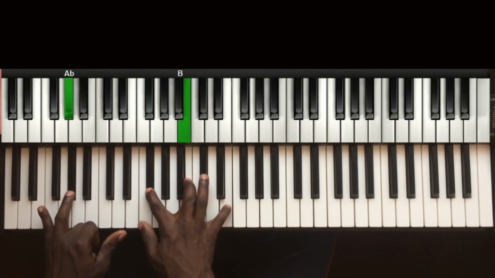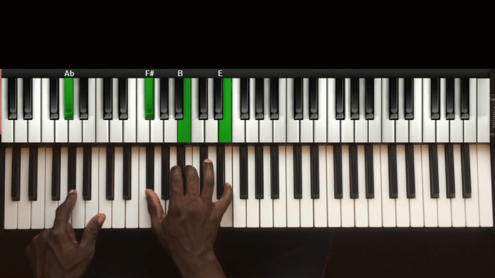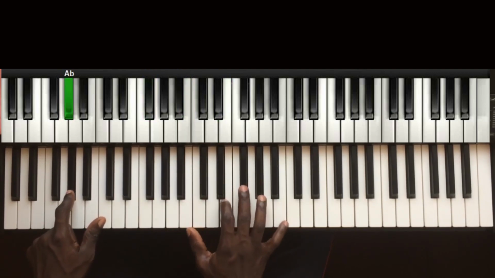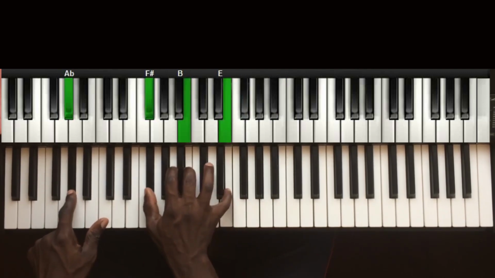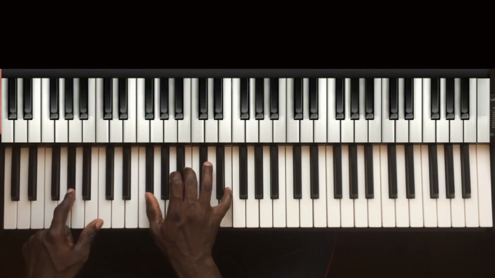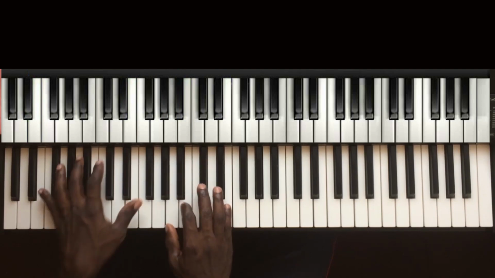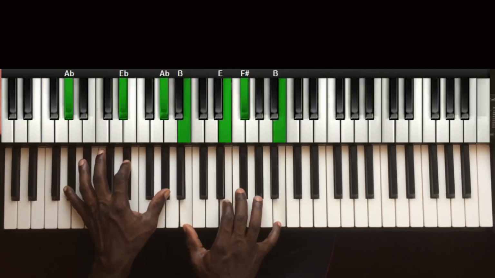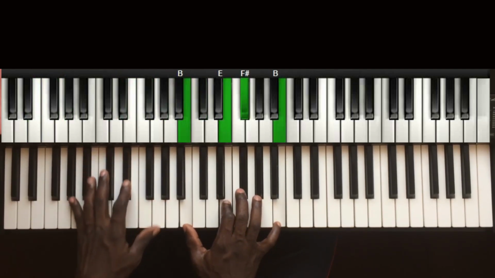I also played this third chord. Apart from this one, you can also play this one, which is also a suspended chord.